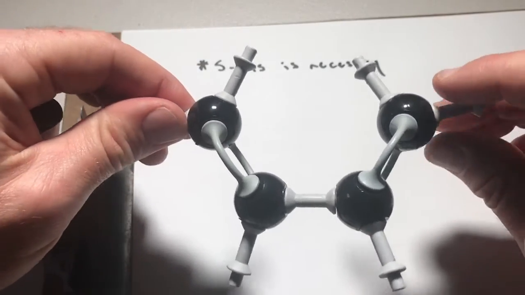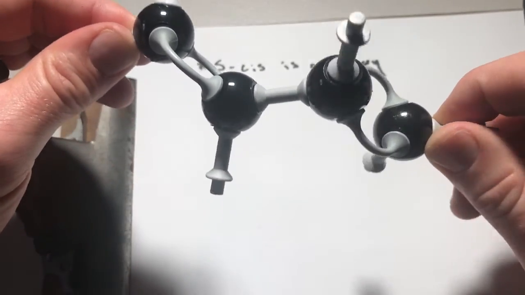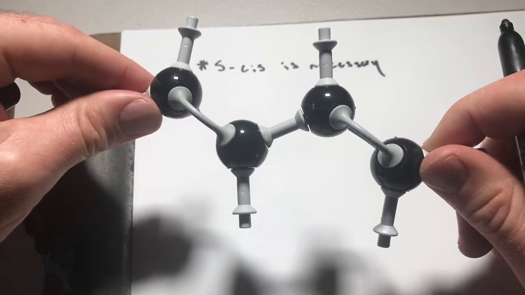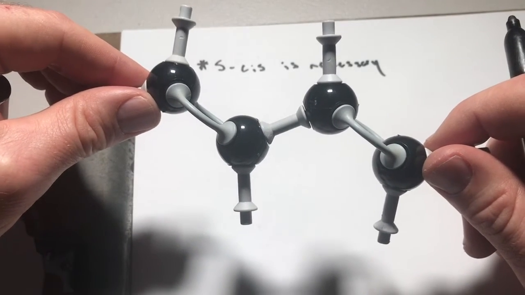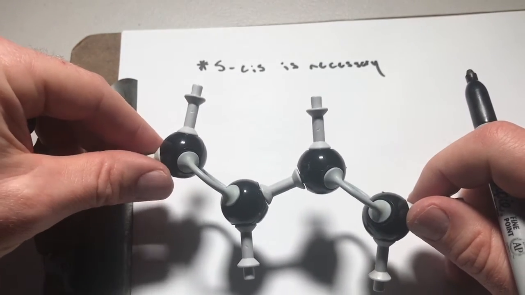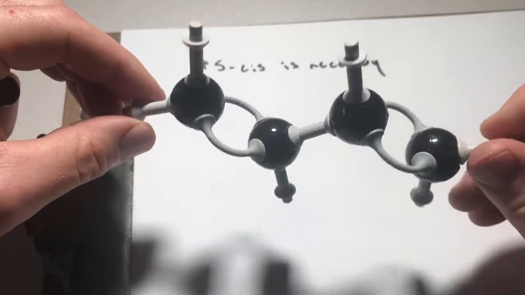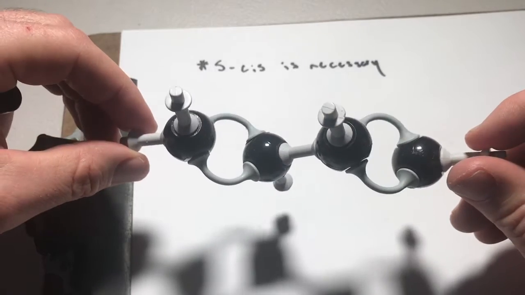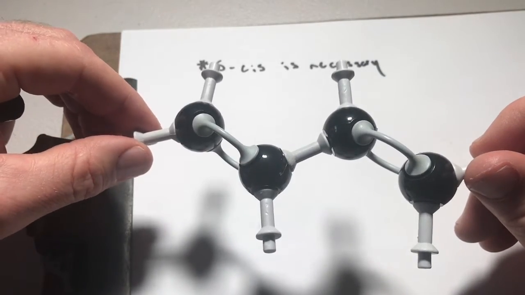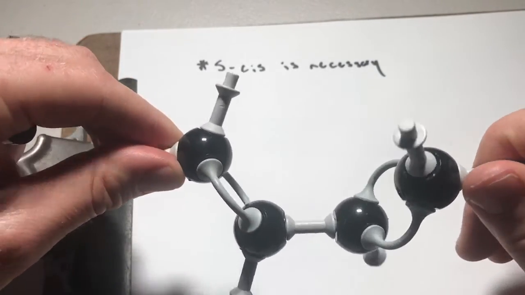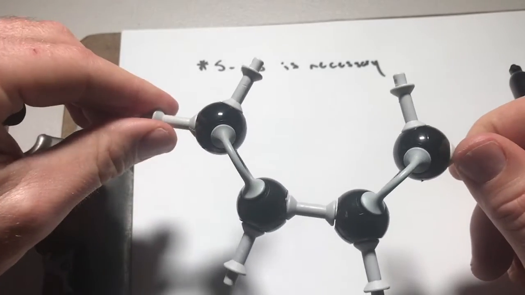It turns out anything that I do to this that makes that transition harder makes the Diels-Alder reaction less and less likely and slower and slower. So it's typically the case on a test question that you'll be given a diene that's not in the right orientation, and you have to mentally do that rotation right there.